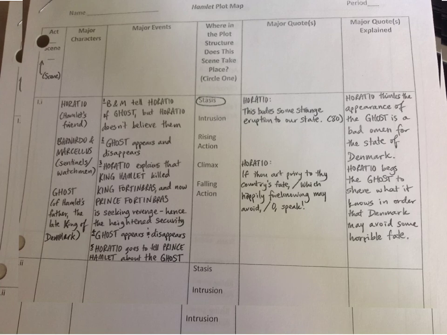You may choose to fill out this chart as you read. So each night when you read a new scene, you may do the chart right then. You may choose to work in class. You may choose to do some combination. It really is going to be entirely up to you.